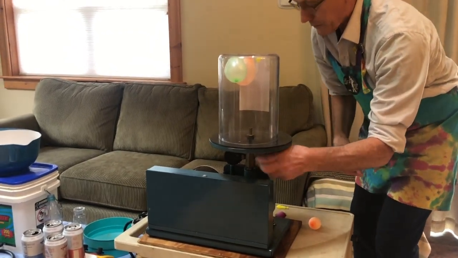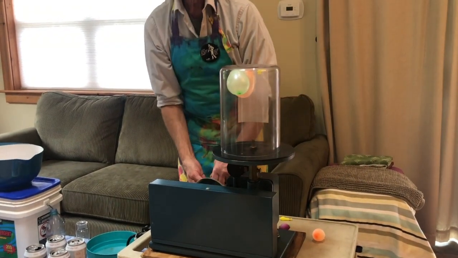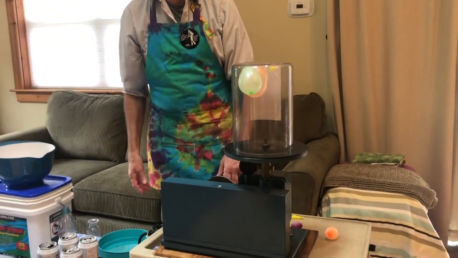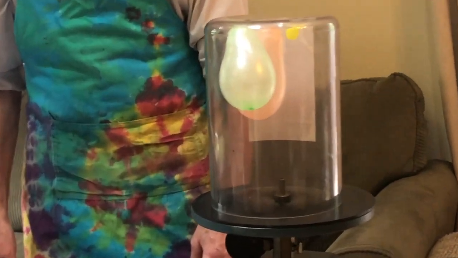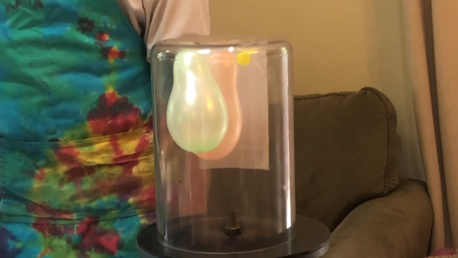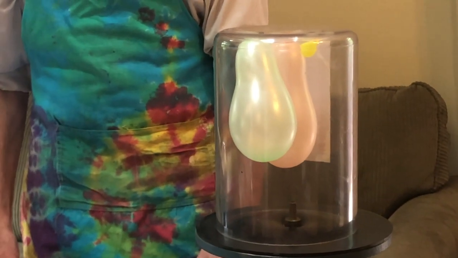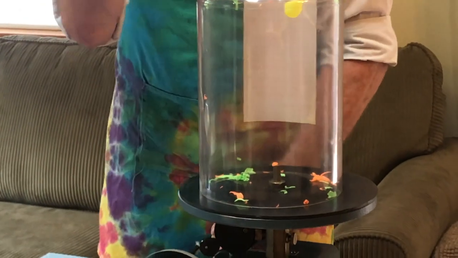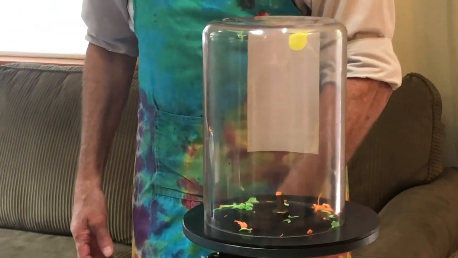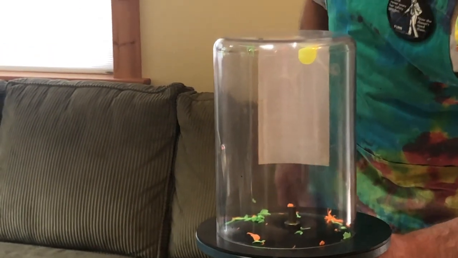Let's take a look at those balloons. Okay, so here we go. Remember, I'm not putting any more gas into the balloons. It's the same amount in there. There we go. So the little one's going up right there. So how'd you do? Made my camera person jump a little bit, right? Now watch what happens when I let the air back in.